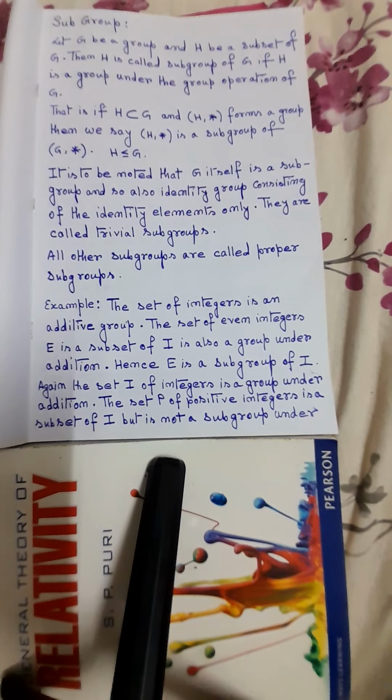Okay, so what is subgroup? Let G be a group and H be a subset of G. Then H is called subgroup of G if H is a group under the group operation of G. What does that mean? Let us suppose we have the set of integers, and addition as binary operation. So the set of integers with addition as binary operation always forms a group.